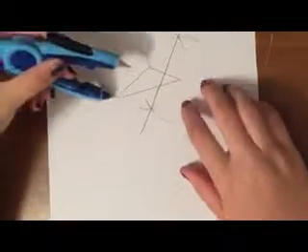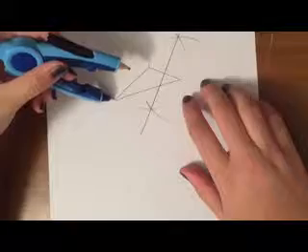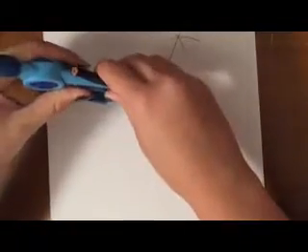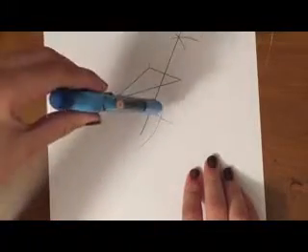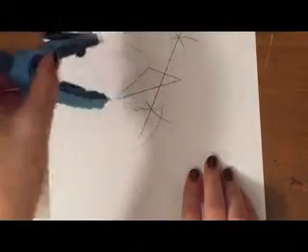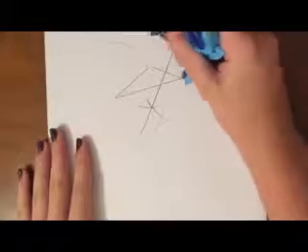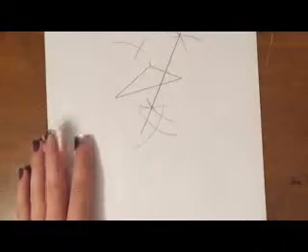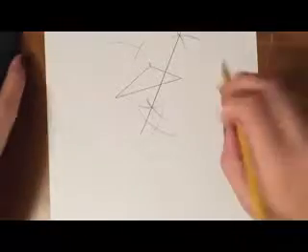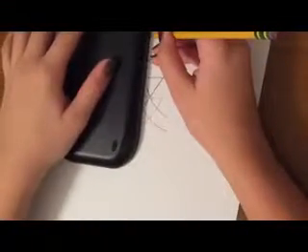And then make a line through both points. Now make a perpendicular line to a different side of the triangle. It doesn't matter which one. So we'll make our arcs and make sure they intersect each other. And then connect the two using a straight edge.